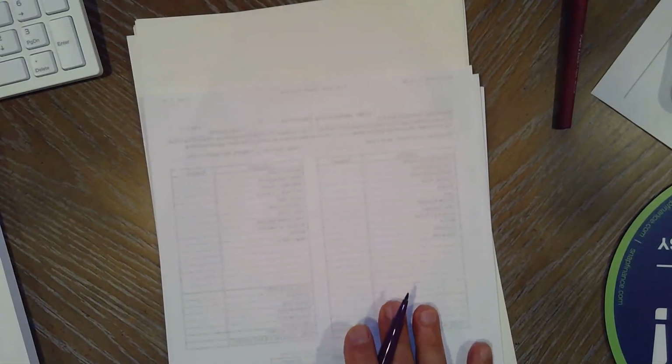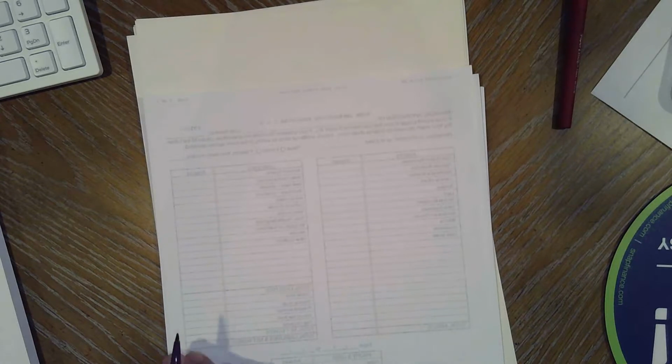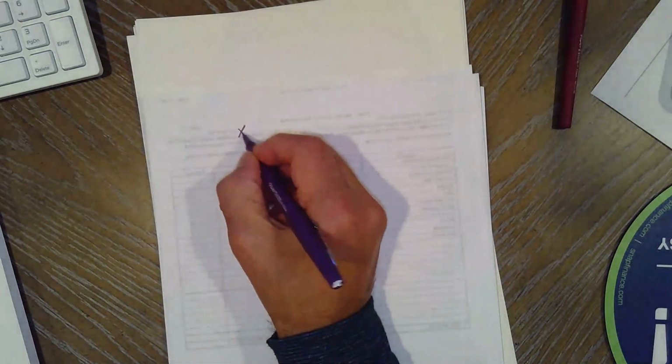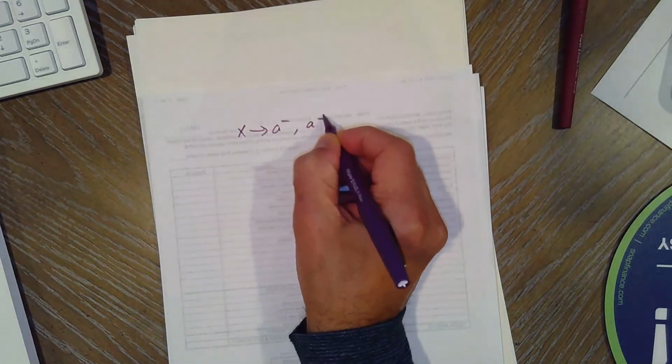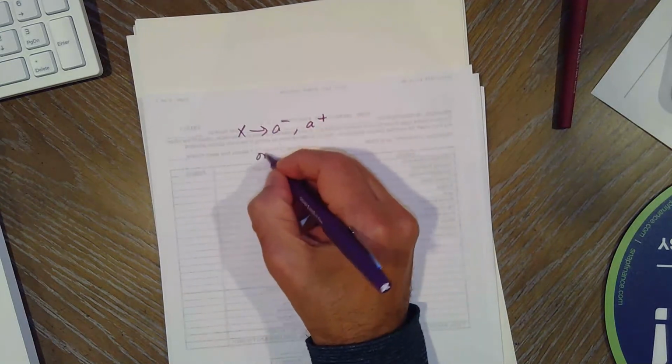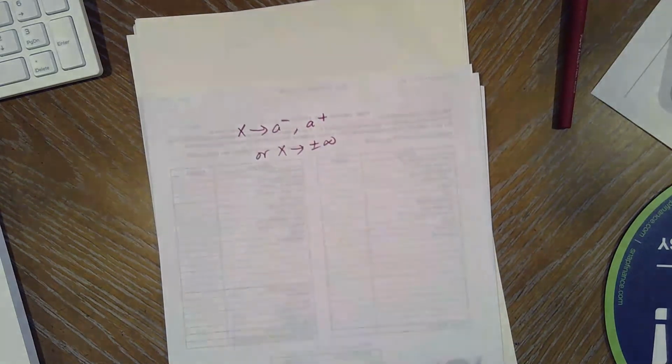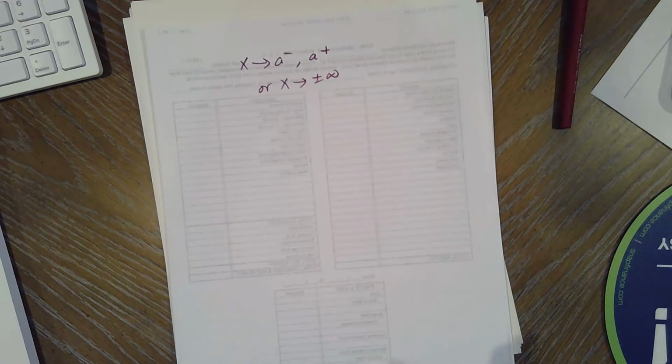When can you use L'Hopital's rule? Whenever you have 0 over 0 or infinity over infinity, you can do the derivatives. It doesn't just work for x goes to a, it works for x goes to a minus, a plus, or plus or minus infinity. So you can use any of these, okay?